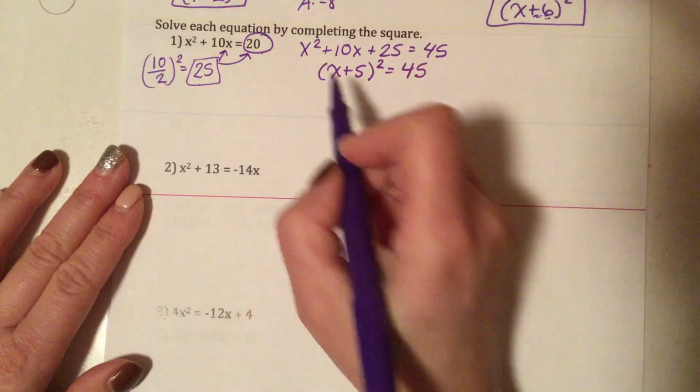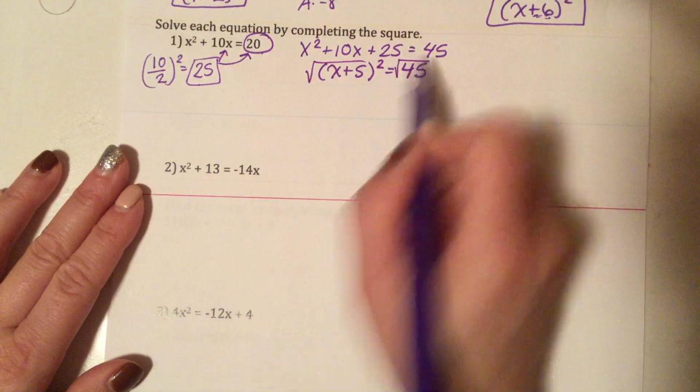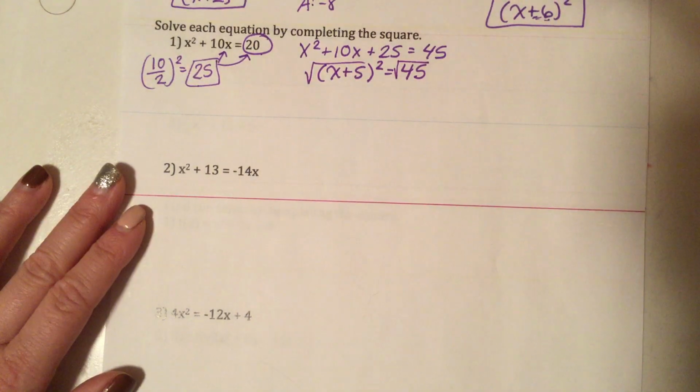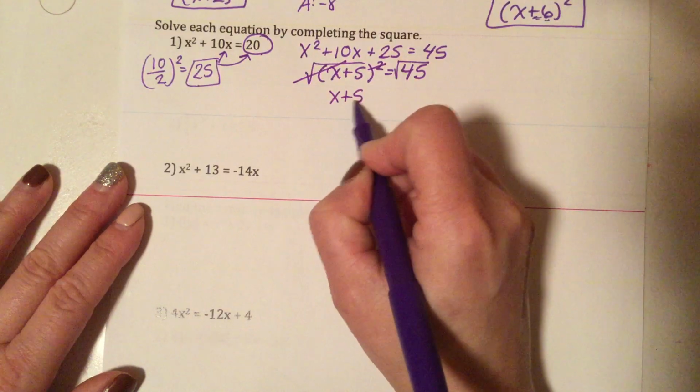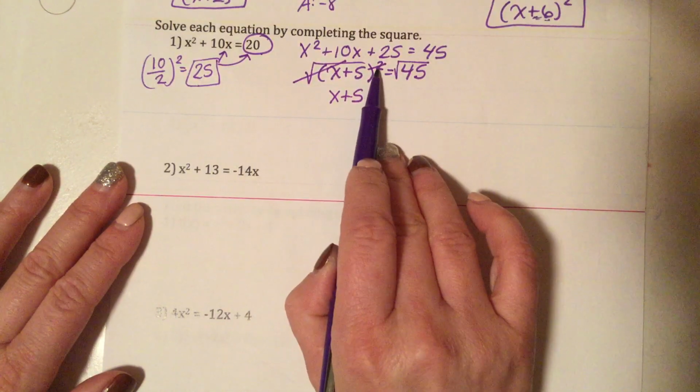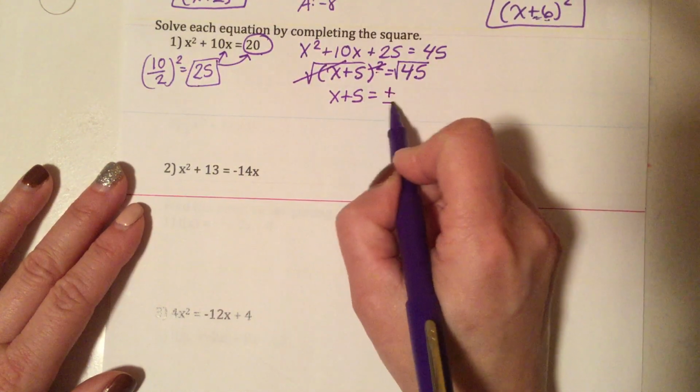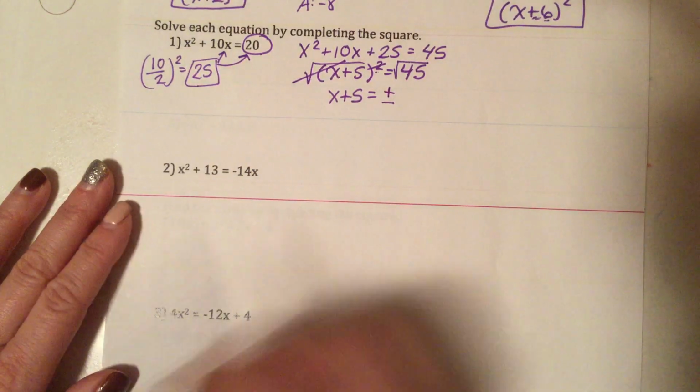Now we cancel the power of 2. When you cancel a power of 2, what you're doing is taking the square root of each side. Square root cancels a square, leaving me x plus 5. Anytime you cancel a power of 2, you need to include both a positive and a negative.